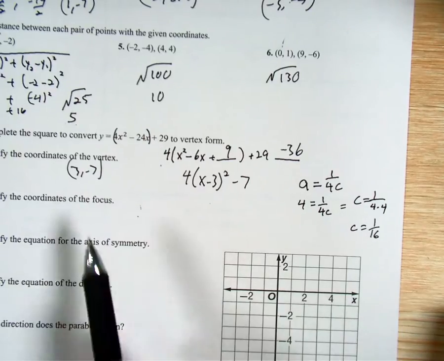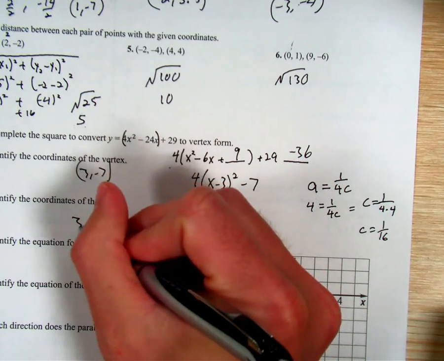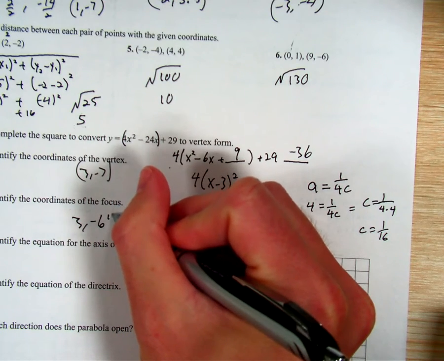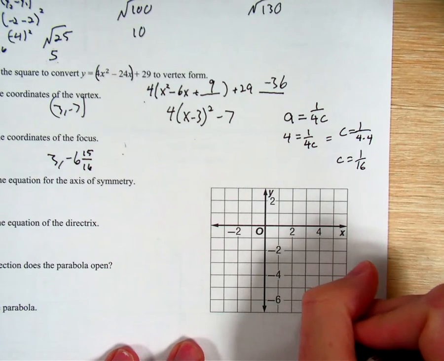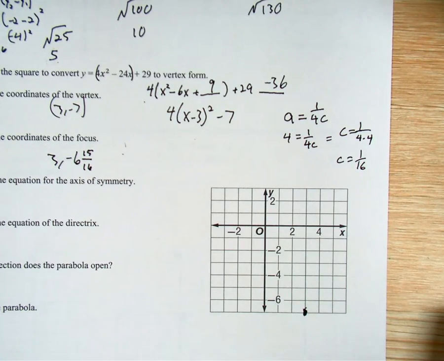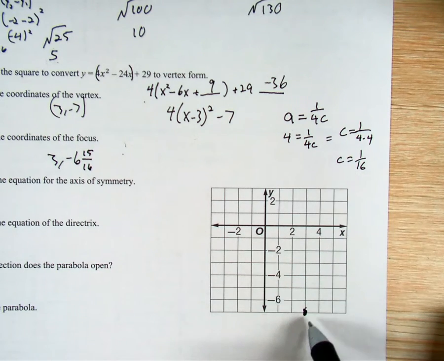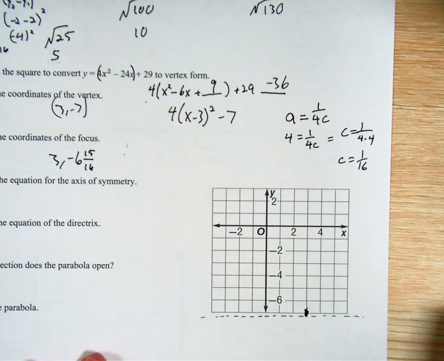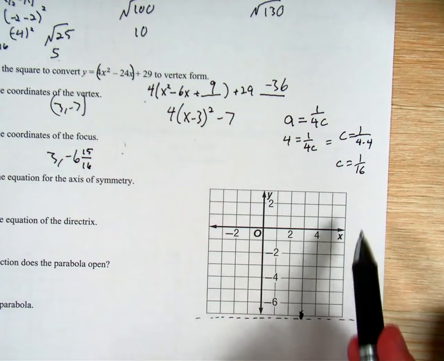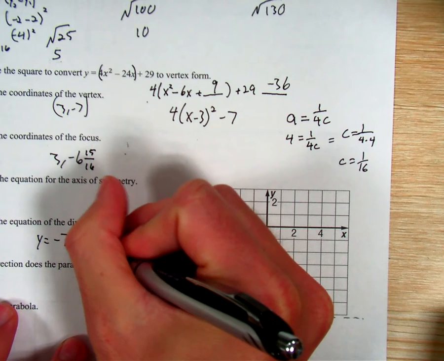So if I'm looking at this, -7, and I go up this 1/16, that's going to be 3 comma -6 and 15/16. Barely above that at all. Okay. Same thing with the directrix. Okay, remember it's the same distance, just it's up for one, down for the other. So this 1/16 is going to be 1/16 below. Okay, for my directrix. So 1/16 below -7, it's going to be -7 and 1/16.